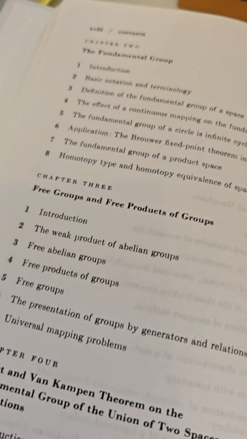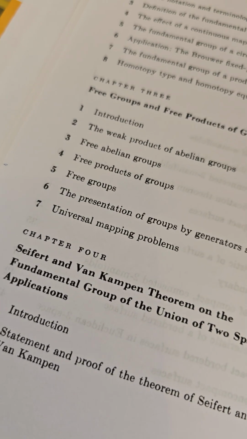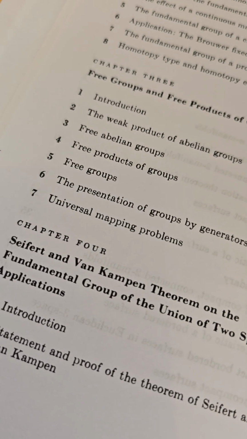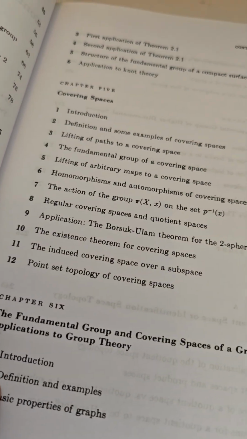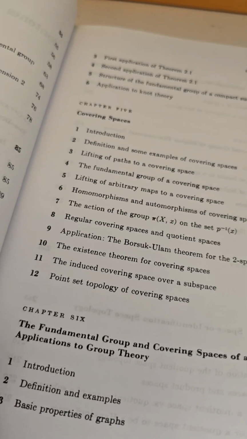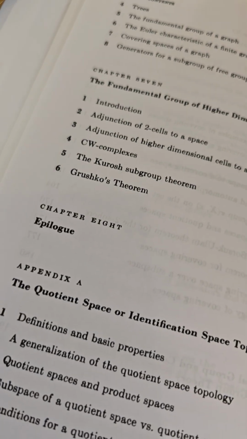Then they go to the fundamental group, free groups and free products of groups, the Seifert and Van Kampen theorem on the fundamental group of the union of two spaces, applications, covering spaces, the fundamental group and covering spaces of a graph, applications to group theory, the fundamental group of higher dimensional spaces, and an epilogue, and then there's some appendix on quotient spaces and permutation groups.